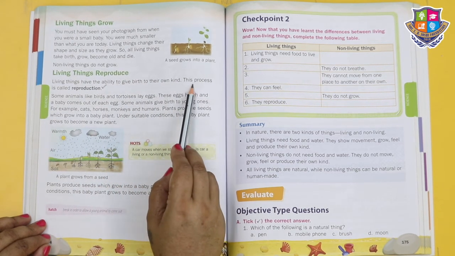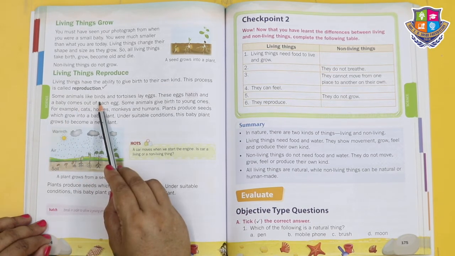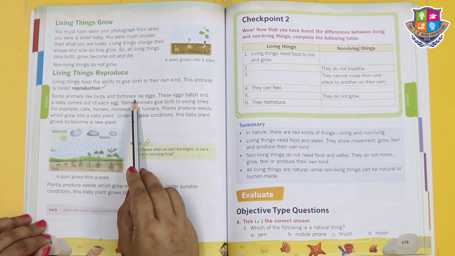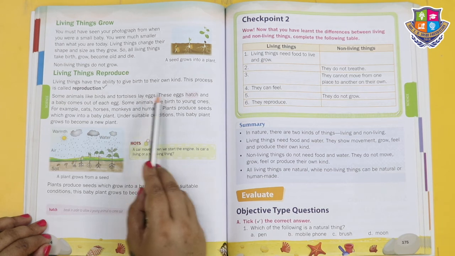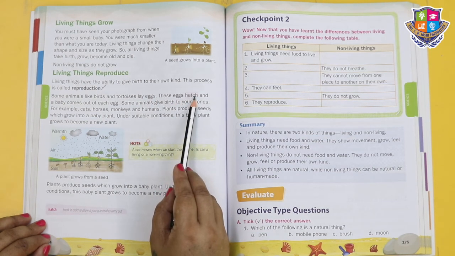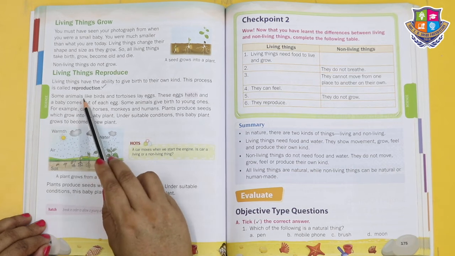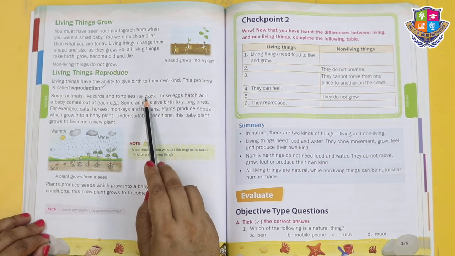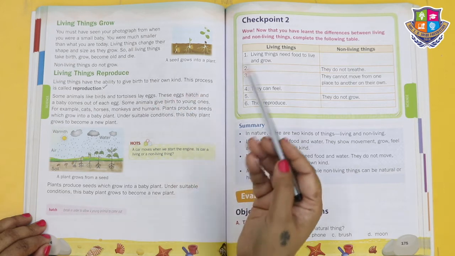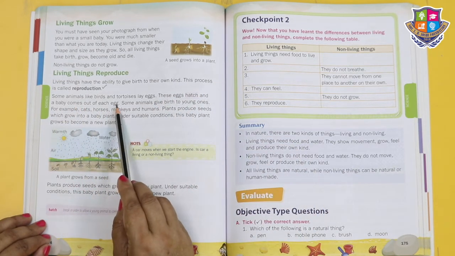This is called reproduction. Some animals like birds and tortoises lay eggs. These eggs hatch. Now what is the meaning of hatch? Hatch means break in order to allow a young animal to come out. So some animals like birds and tortoises lay eggs. These eggs hatch and a baby comes out of each egg.